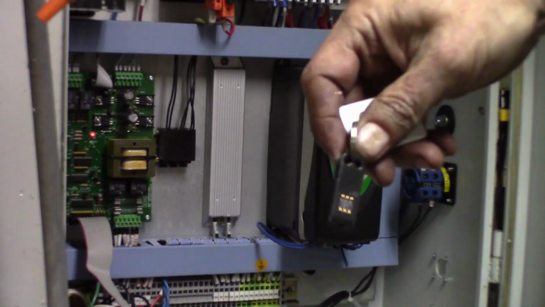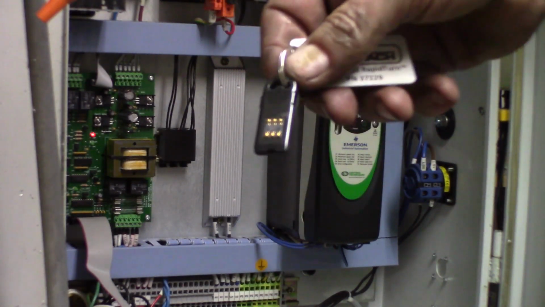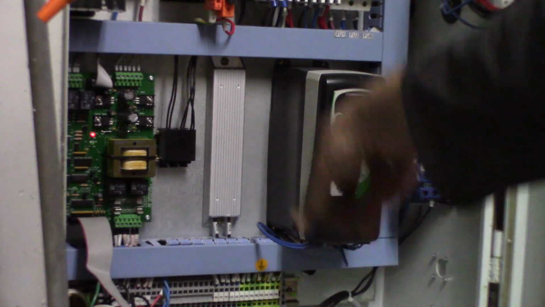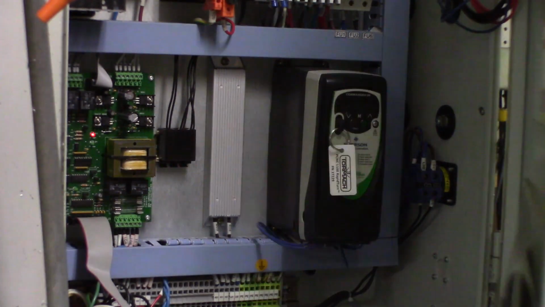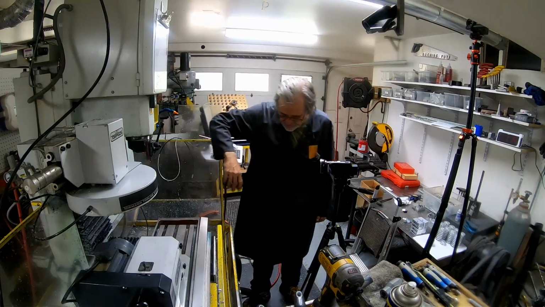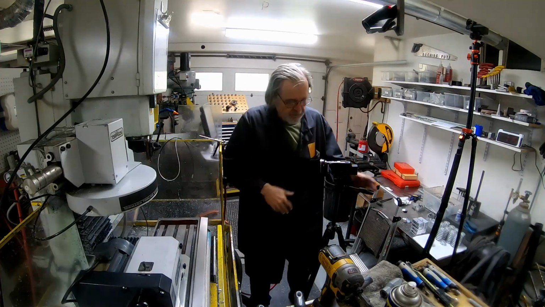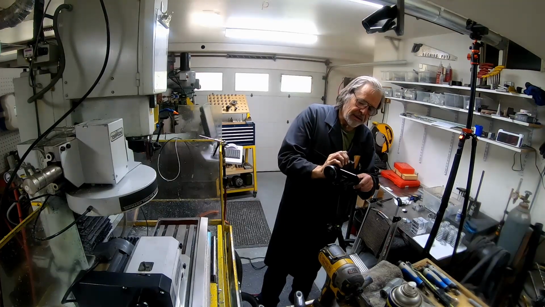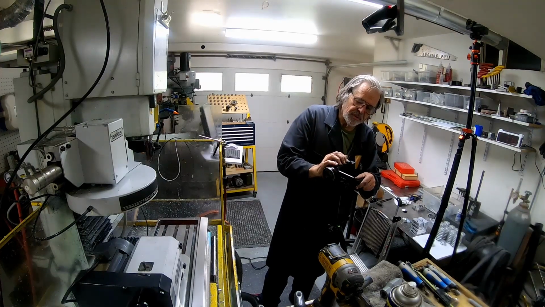It's some kind of goofy proprietary thing. And so you stick that in, and now we're ready to go. The RapidTurn also has another way to get in trouble.